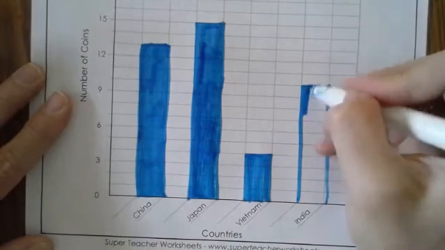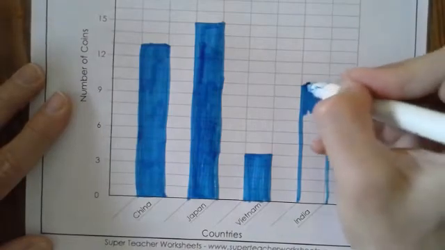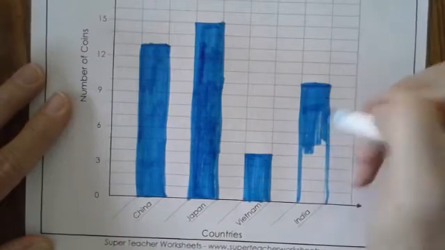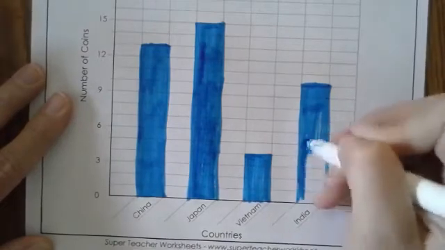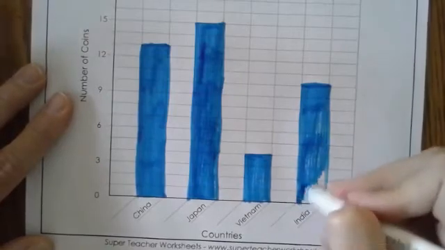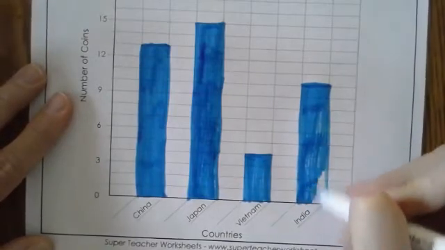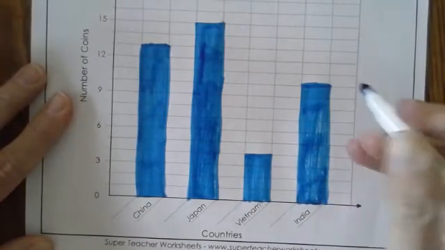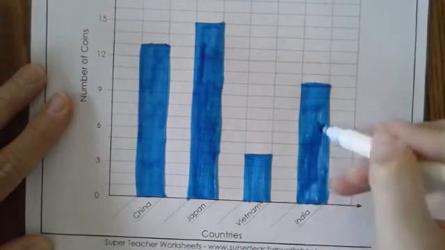And our table and our bar graph are showing the same information, just 2 different ways. So as we said, China had 13, Japan had 15, and Vietnam had 4, along with India having 10.